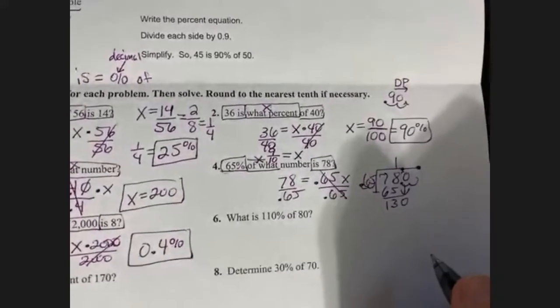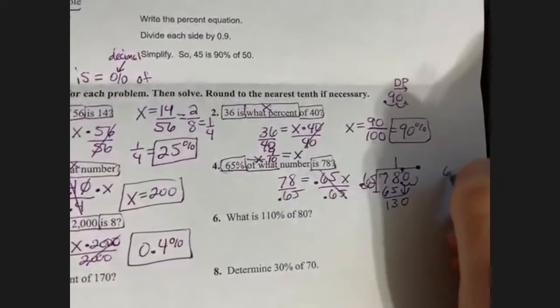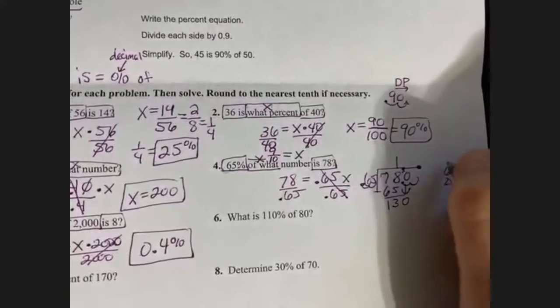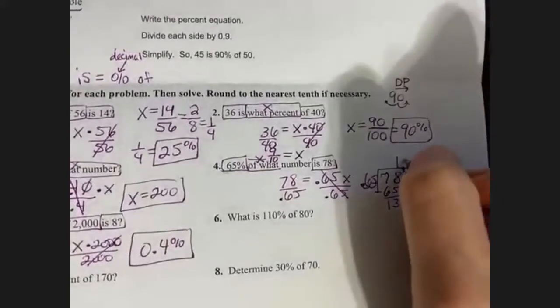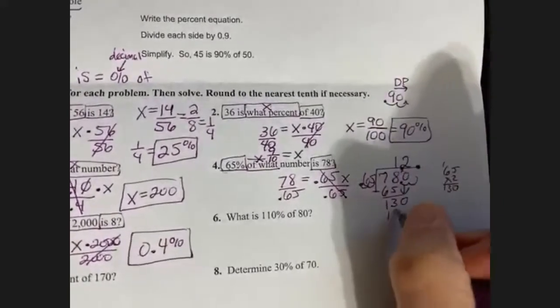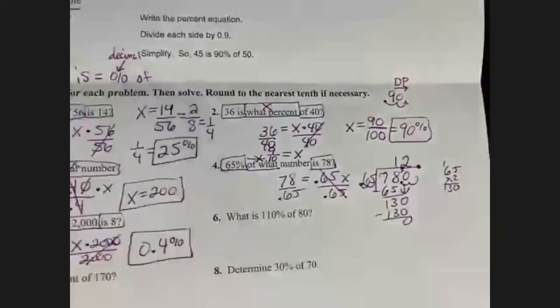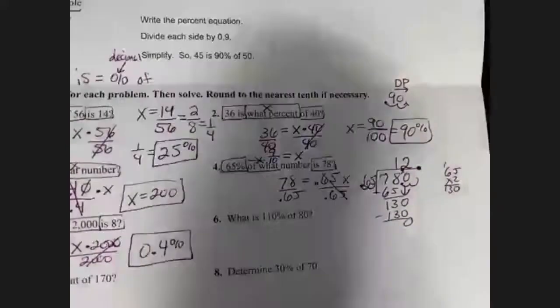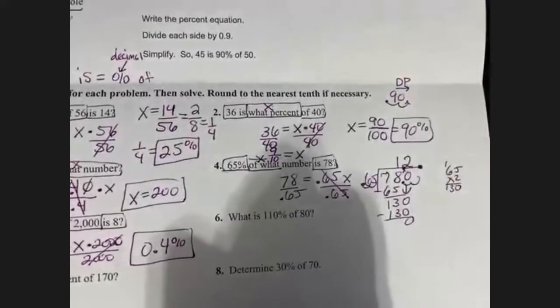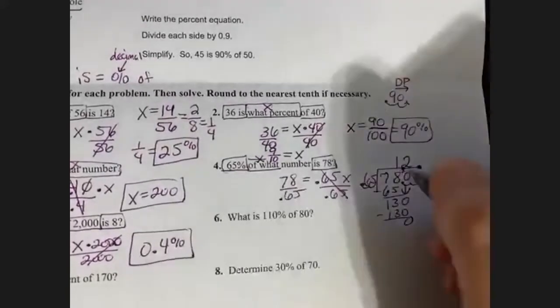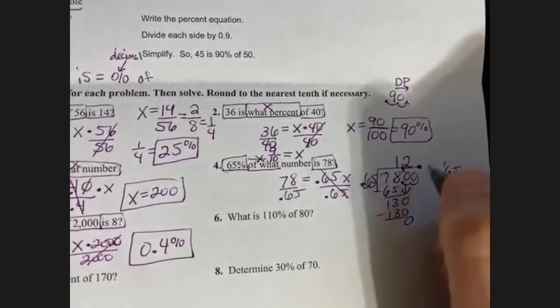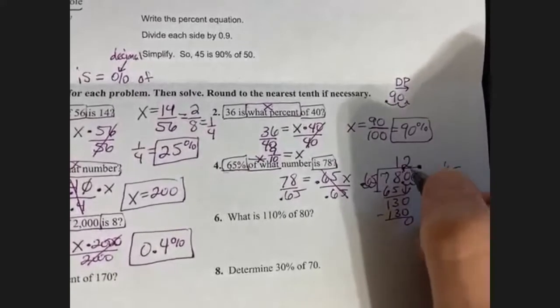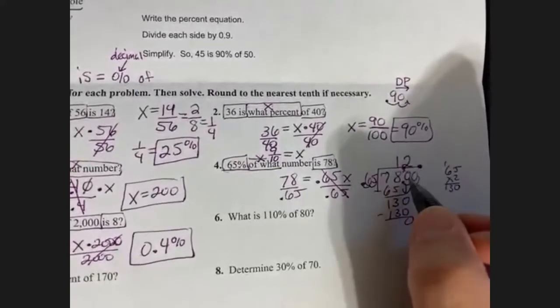I get 130. And 65 twice, believe it or not, is 130. So that's a 2 there. I get 130 and nothing is left. And I move my decimal twice and it's behind the 12. So my answer, oh, actually, I have an open loop-de-loop right there. So I do have one more digit. So the 1 goes above the 8, the 2 goes above the 0.